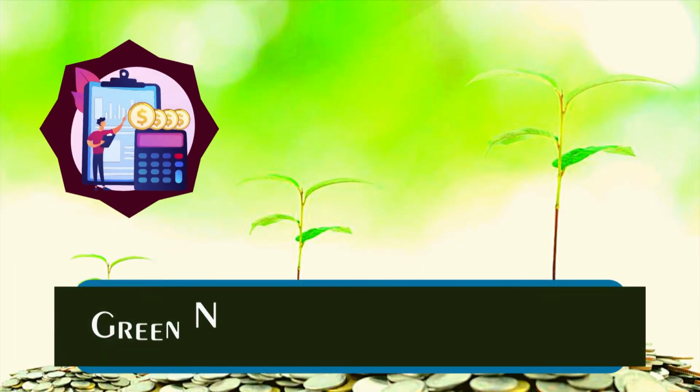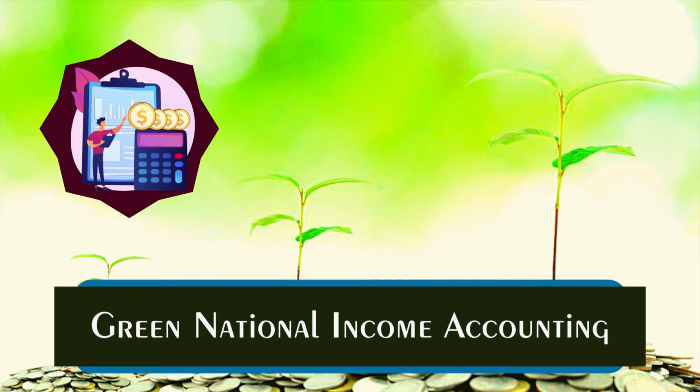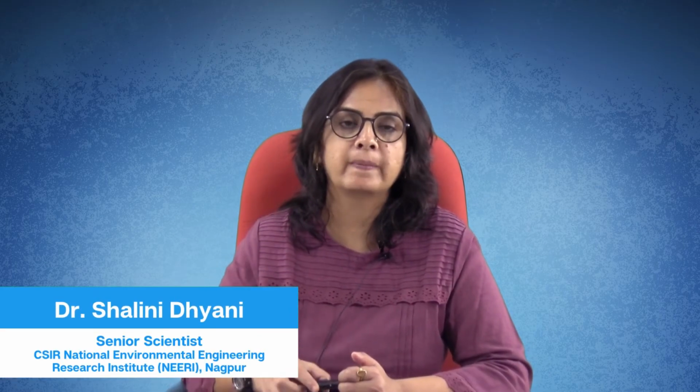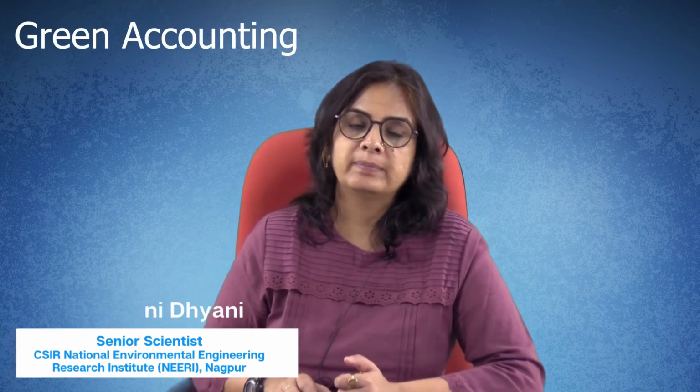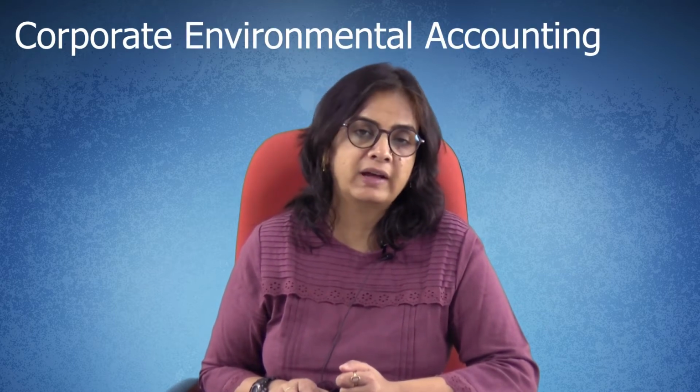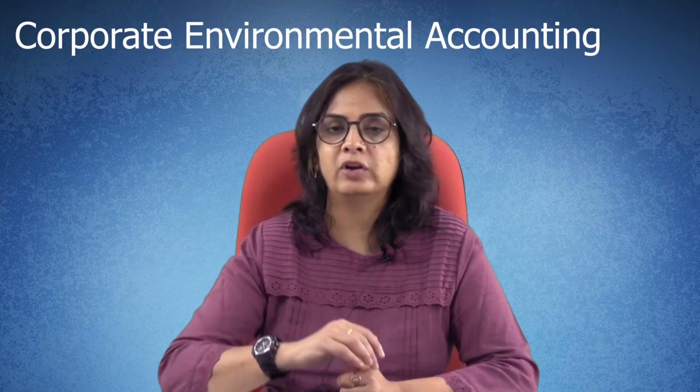Session will discuss Green National Income Accounting. Now that's a very important topic from ecosystem economics concept. Green accounting is basically a popular term that we have heard for environmental and natural resource accounting. It aims at incorporating environmental assets as well as their resources along with their sink functions into national as well as corporate accounts.